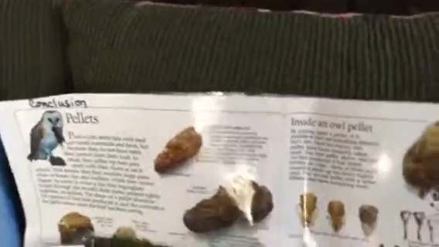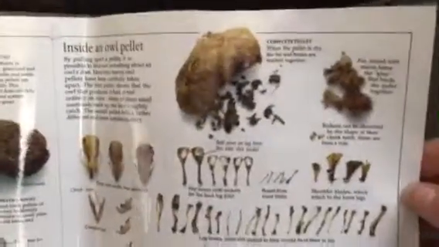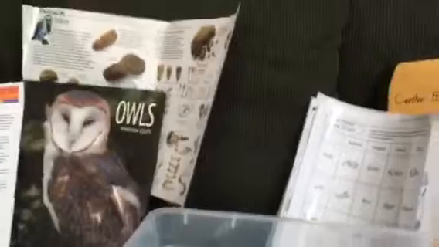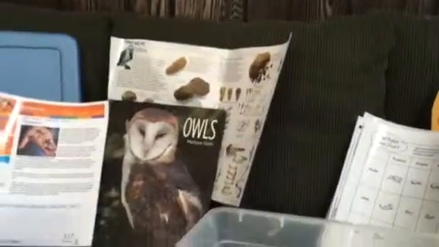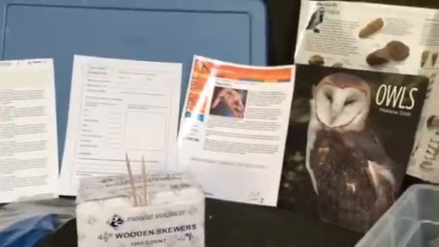And they also have a color copy of an information sheet that tells you all about pellets, shows you pictures of what pellets look like, and then shows you pictures of what you might find inside an owl pellet. And those are all useful resources for you to explain things, but also for the kids as they open up the pellets to find out what kind of animal the owl ate when it regurgitated that pellet.